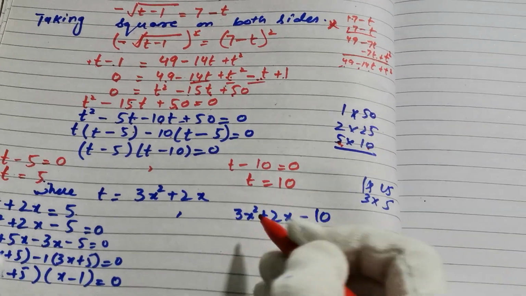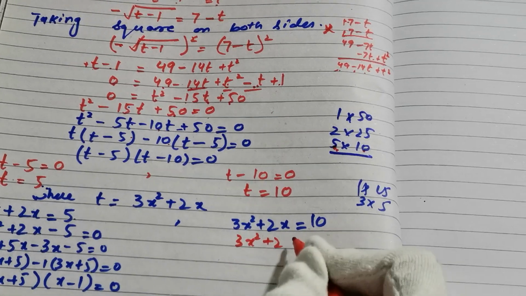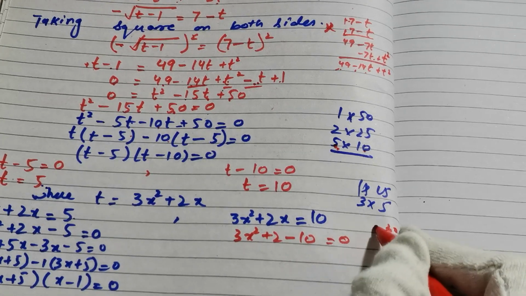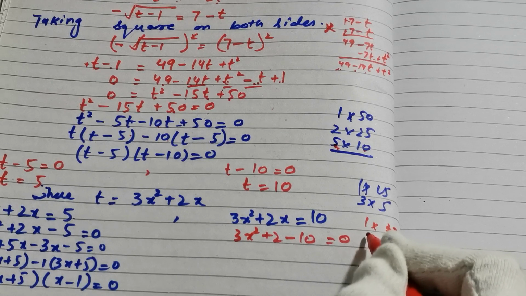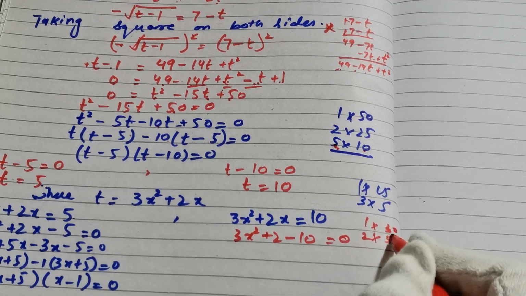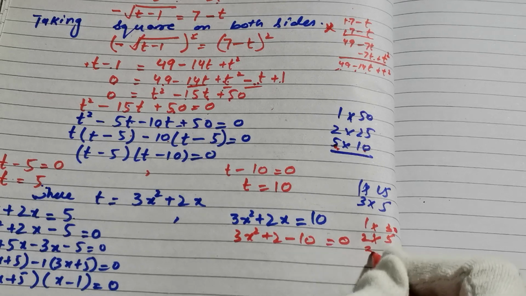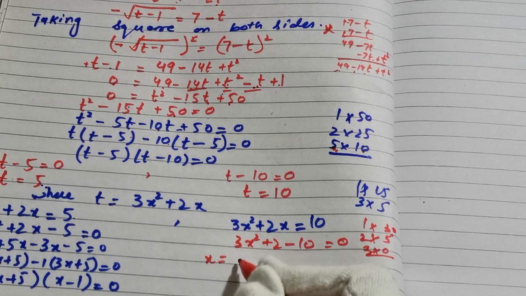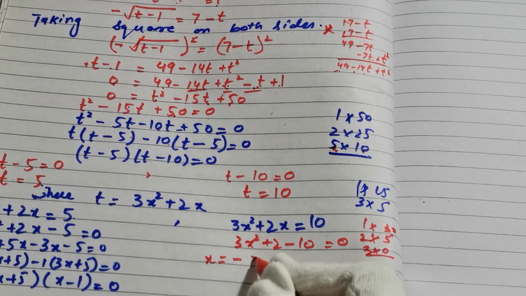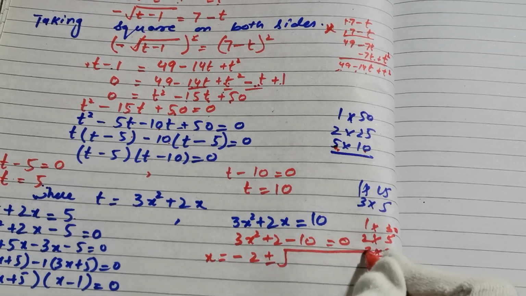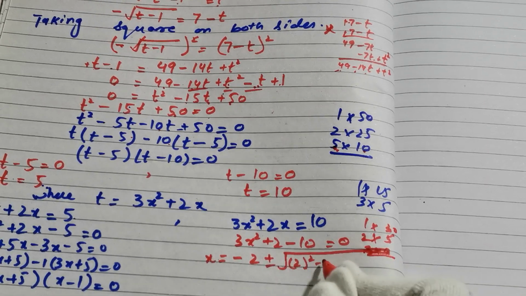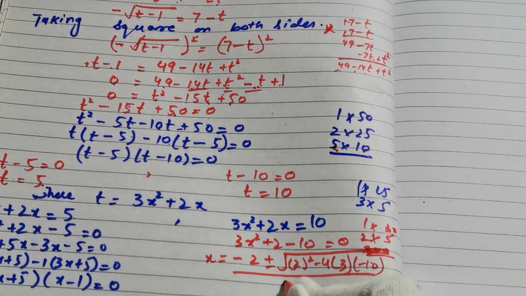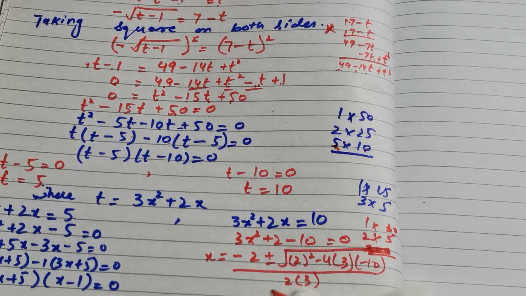Now we can see that 3x² + 2x, positive 10 becomes negative 10 equal to 0. 10 times 3 is 30. So 2 ones are 2, 2 fives are 10, 3 tens are 30. So there is no factor, so we will apply the quadratic formula: minus b plus minus under root b² minus 4ac, where a is 3 and c is minus 10, divided by 2a, which is 6.